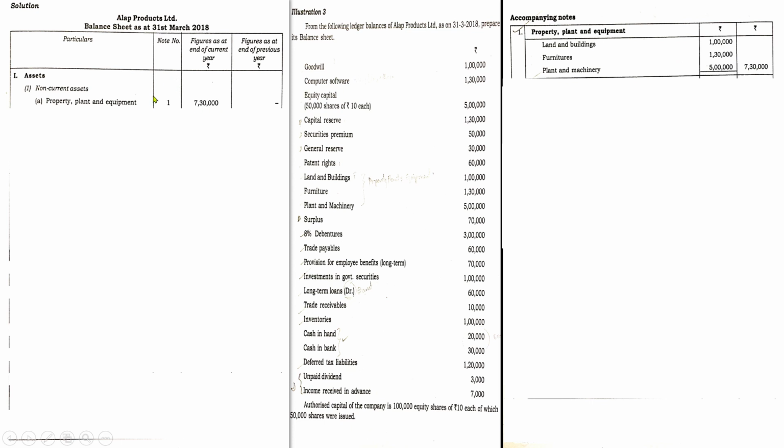And you can see that in the note number column you have written 1. So what is meant by 1? In this question, our first note, or first working note, with regard to any of the items was property, plant and equipment. So in the accompanying notes, the first one is property, plant and equipment, and 7,30,000 is obtained from the first accompanying note. That is the purpose of the note number column, and the number itself is to identify how the 7,30,000 comes in this question.